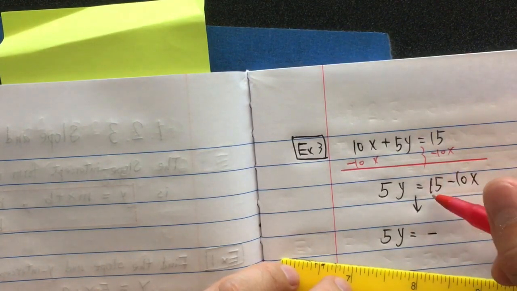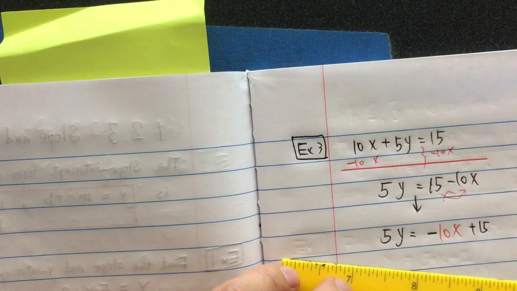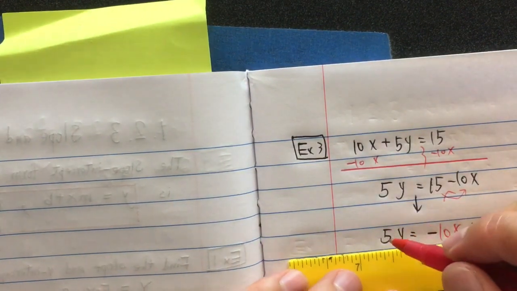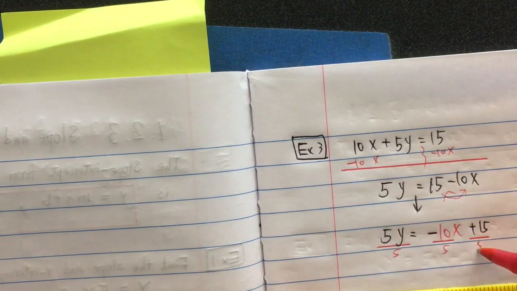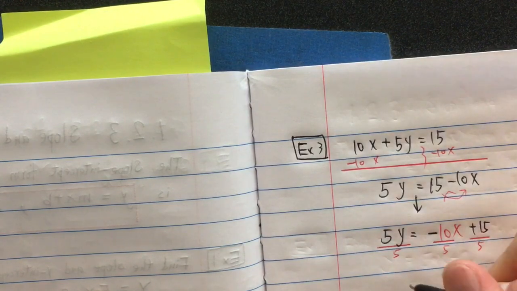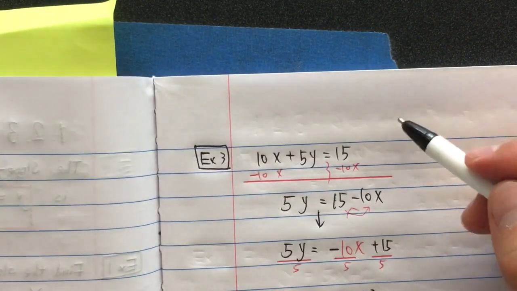5y will equal negative 10x plus 15; I just switch this. Now we want to isolate y, so we divide by 5 on everything. So y will equal negative 2x plus 3. What is the slope? Now the slope is negative 2. What is the y-intercept? Now it's 3. Now let's graph it.